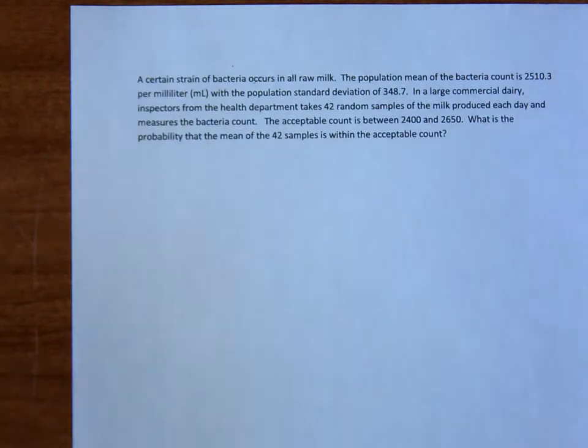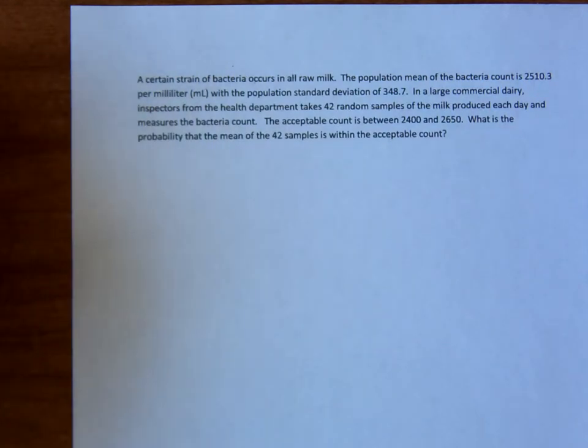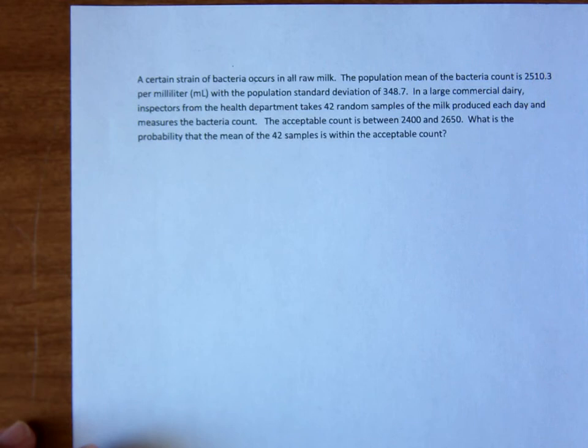Okay, in this video we'll do an example of a central limit theorem. Alright, you see the problem in question there. You can pause the video now and read the problem. Basically, it talks about the amount of bacteria in raw milk.